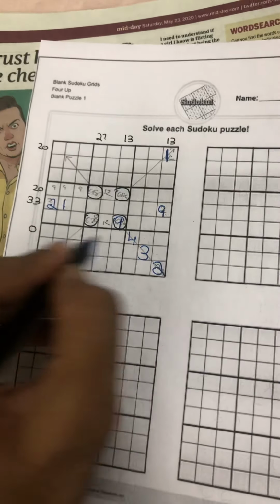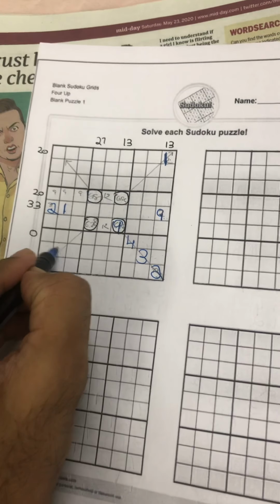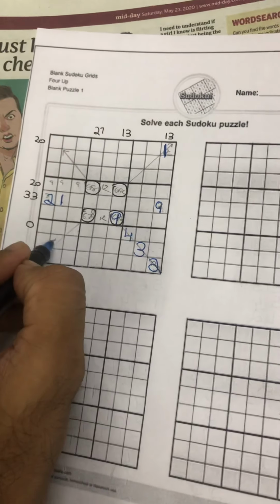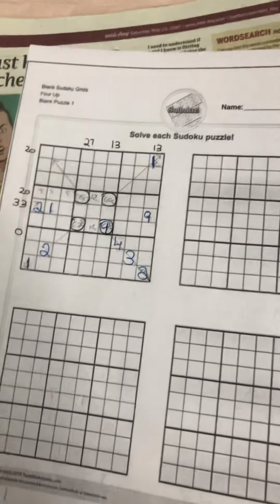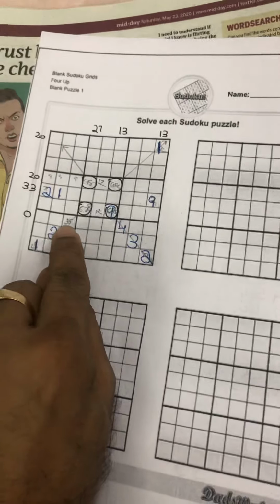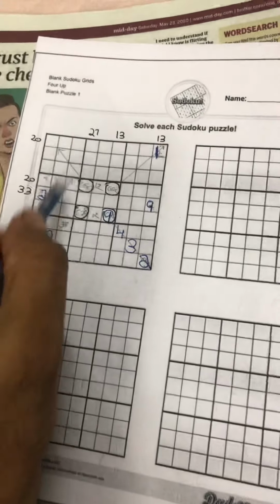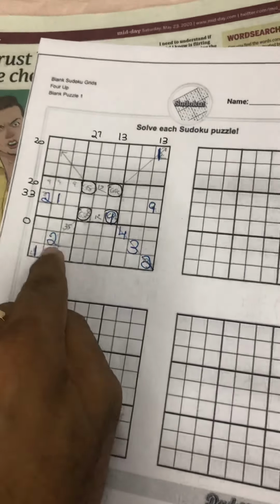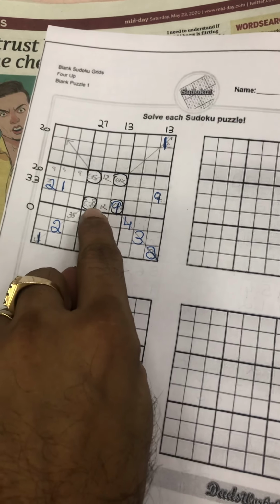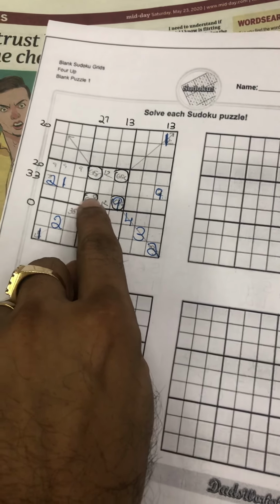If this is a 1, this is a 3, then there cannot be a 4 here. 1 plus 4 is 5 and 5 is 10. So this has to be a 2. And this has to be a 3 or a 5. And if this is a 3 or a 5, this digit cannot be a 7. Because the total of 1 plus 2 plus 3 is 6 and the total of 1 plus 2 plus 5 is 8. So this is to be a 6 or an 8.